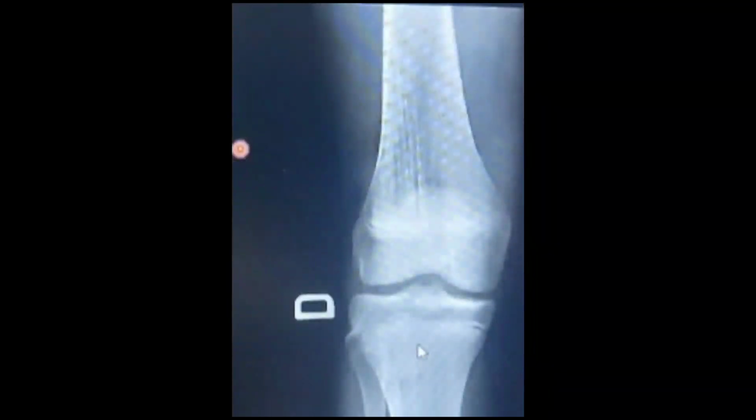Another spectrum of osteopoikilosis is called osteopathia striata. The only difference between these two is that in osteopoikilosis the bone islands appear round and oval, while in osteopathia striata they appear longitudinal, in linear form along the trabecular margin.